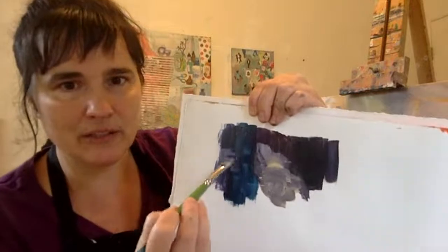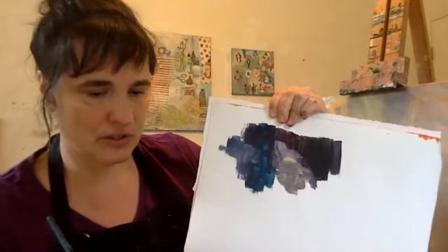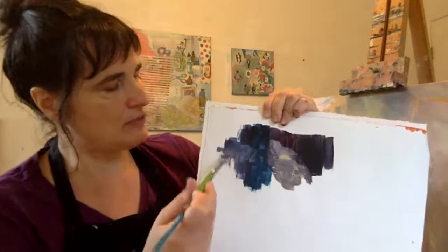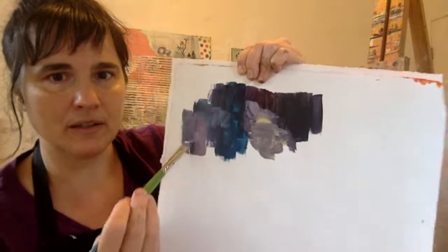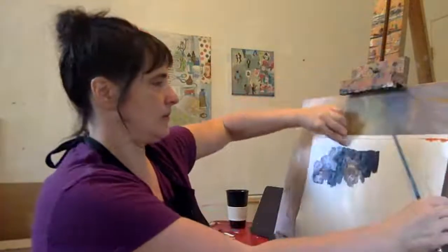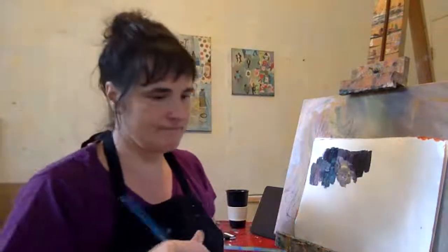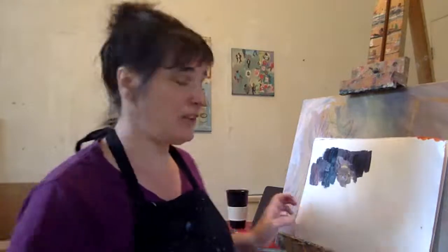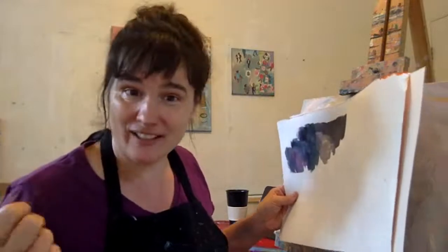So if I put a little white in there, I get some nice lavenders. I'm going to go with a lot of red in there. So you might also play with light, with cool and warm highlights.